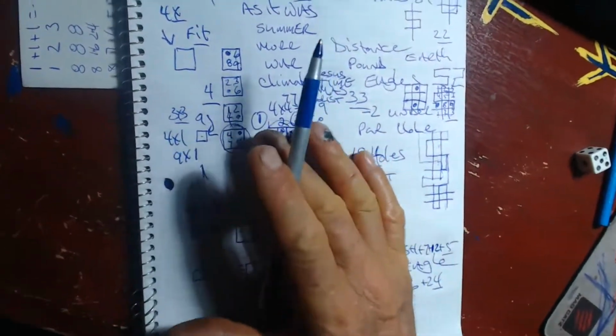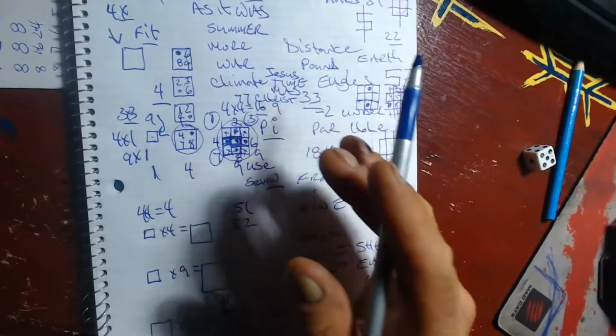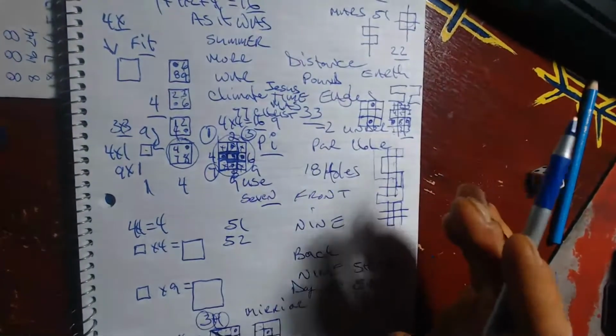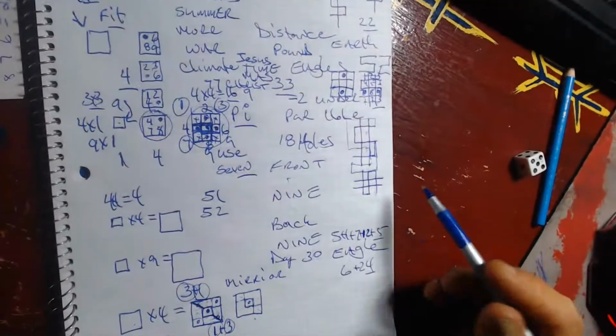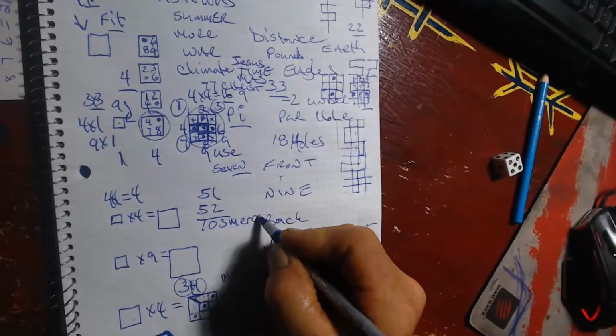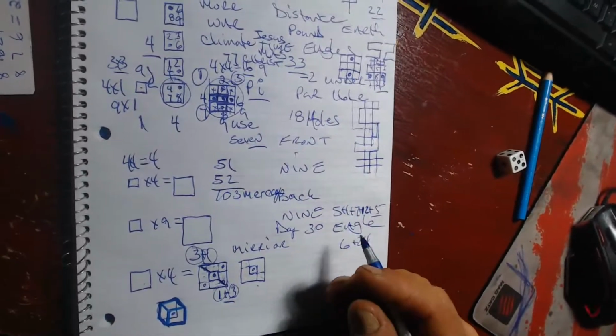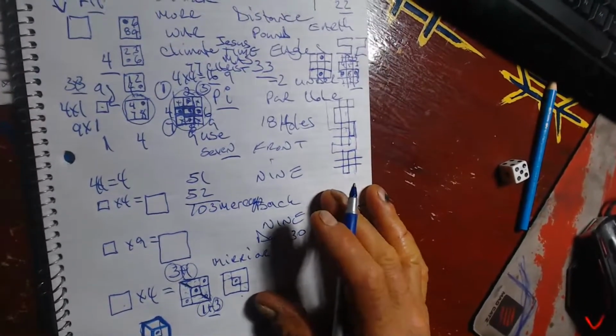Remember, the 4th planet is the polarity. 3 and 4, Earth, Mars, Earth are polarity. So we have 51 and 52, 103, and that is Mercury. So I'm quite sure you understood this whole area. I would do it again.